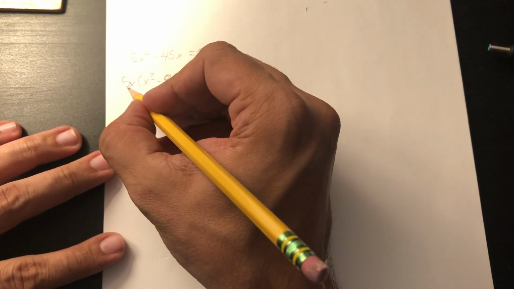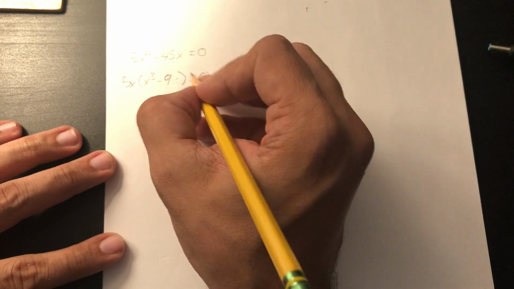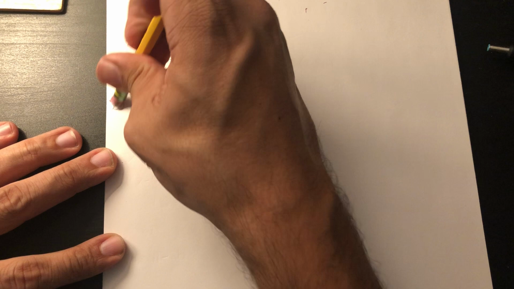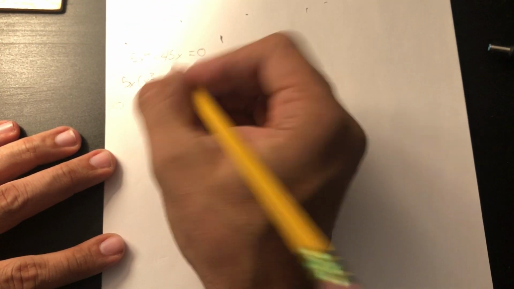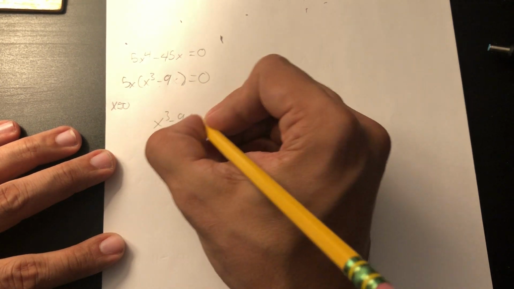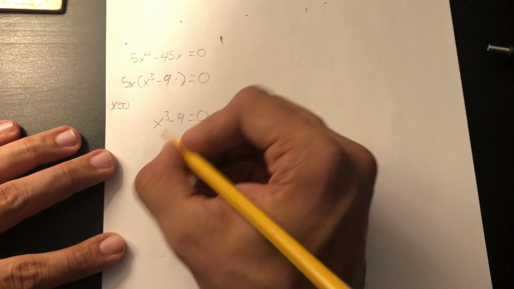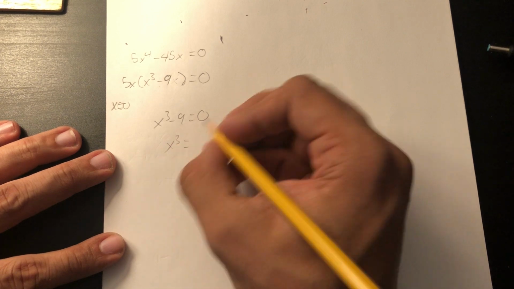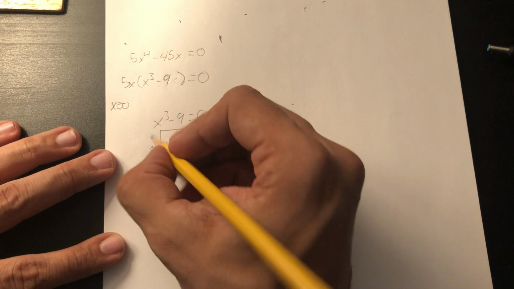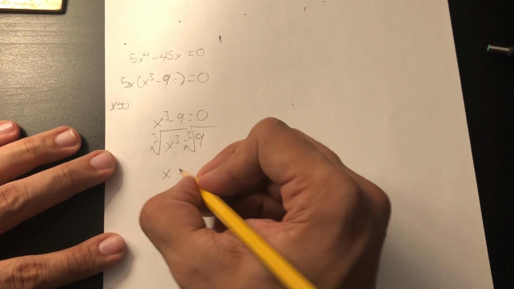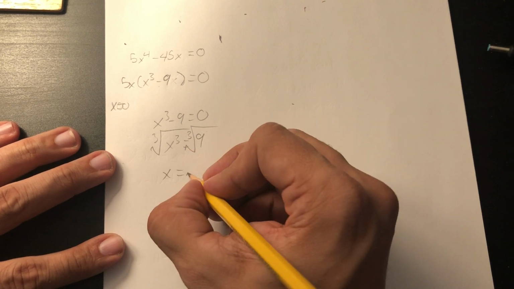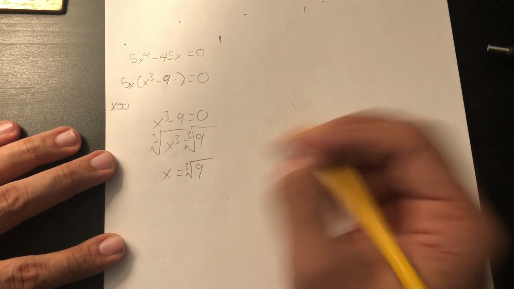Okay, so I know that if this is 0 times this, it'll make 0. So I know x can be 0, right? 0 times 5 is going to make 0. 0 times this will make 0. So x equals 0. So when does this equal 0? So I'm going to add 9 to both sides. x to the third equals positive 9. Cube root. So x equals the cube root of 9. So the cube root of 9.